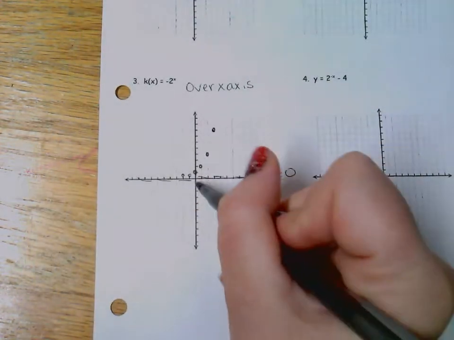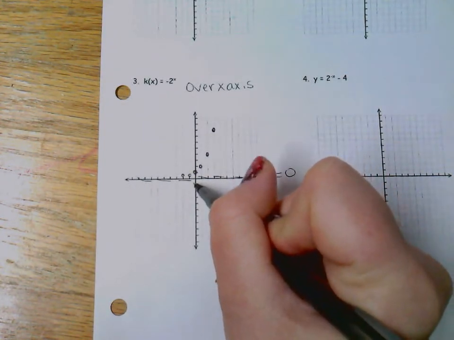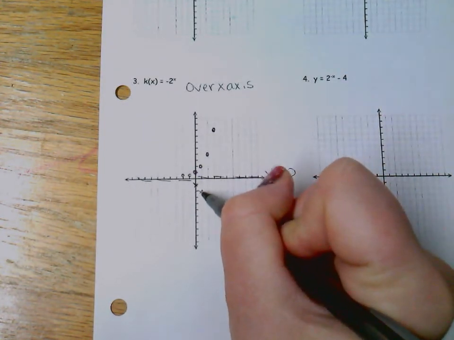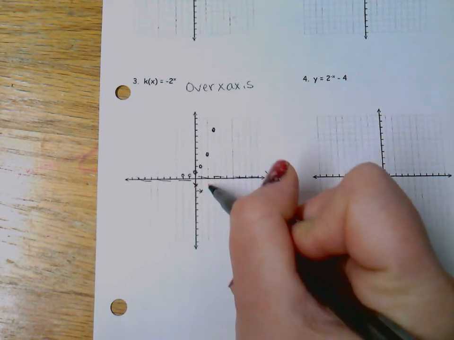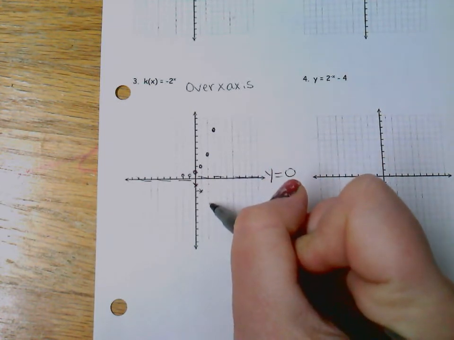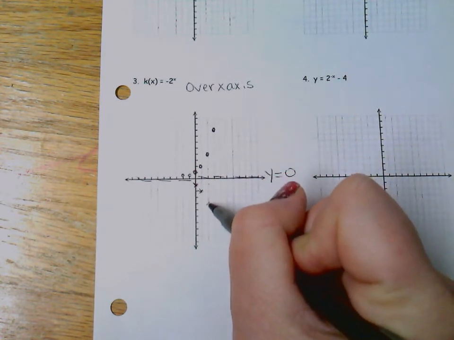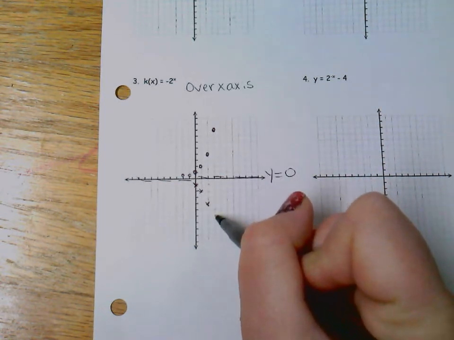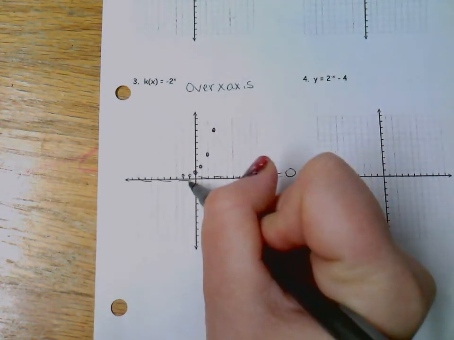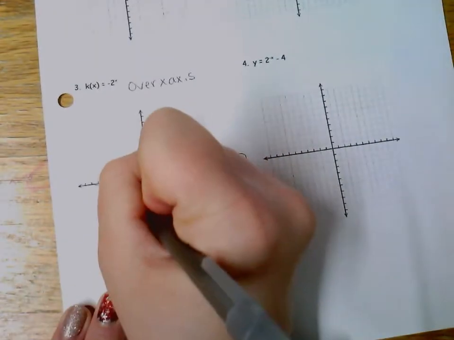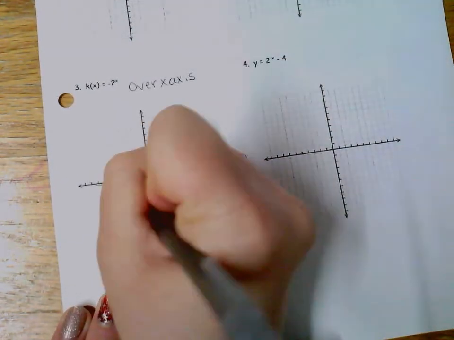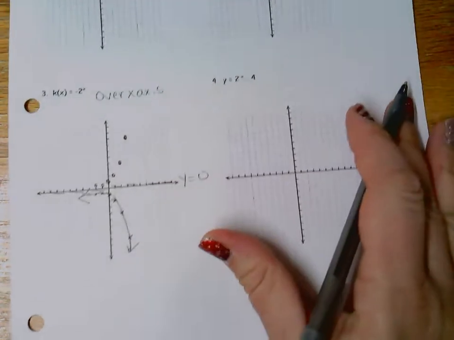So I'm going to flip this point upside down, this point upside down, this point upside down, 1, 2, 3, 4, and then 5, 6, 7, 8. And then these are just like fractions. All right, so whoa, here is my graph that's been flipped over the x-axis.